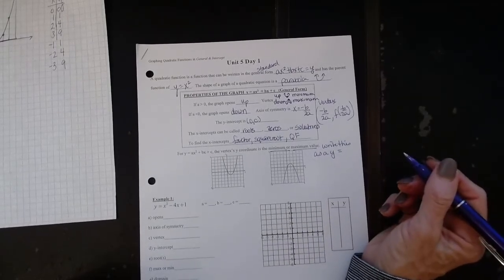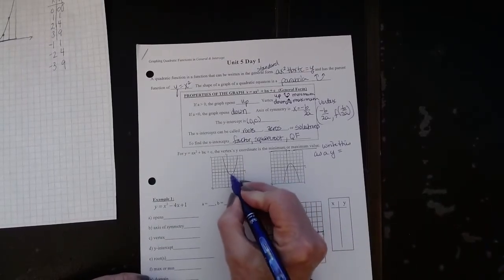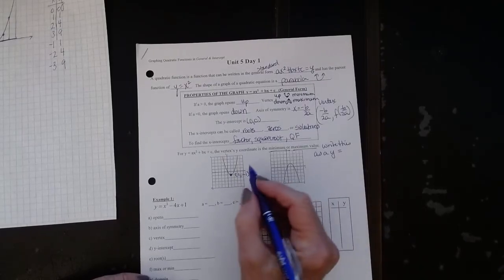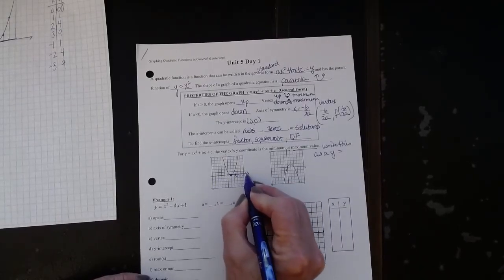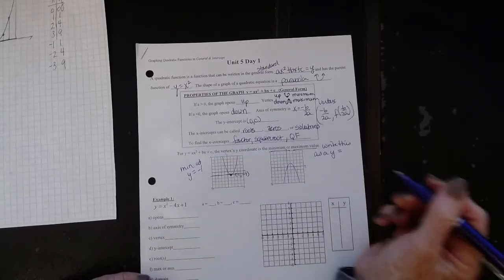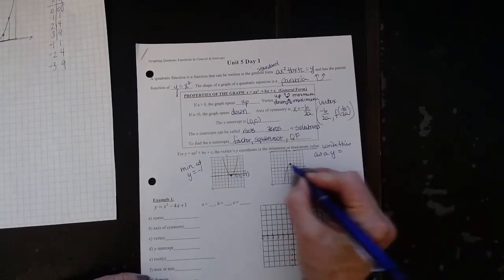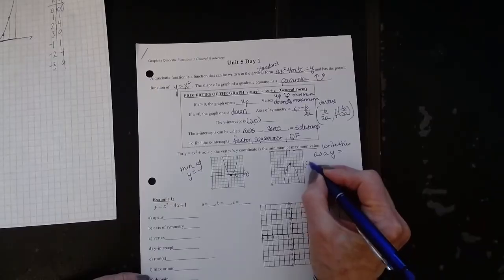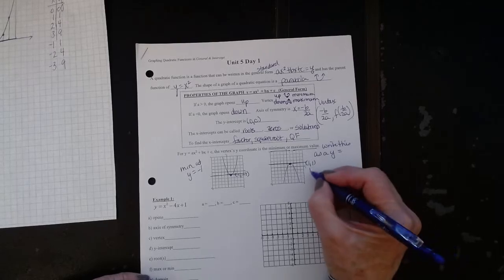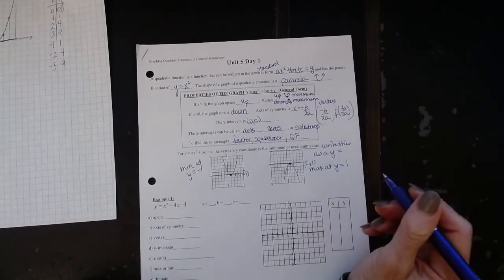So you're just going to take the y from the vertex. On this first example right here, my vertex is 1, negative 1. And I would say that's a minimum value at y equals negative 1. On the second example, my vertex is 1, 1. It's flipped, so I have a max, and I would have a max at y equals positive 1.